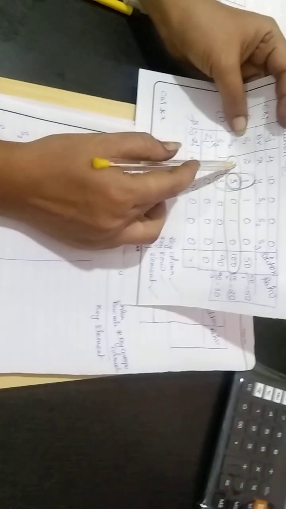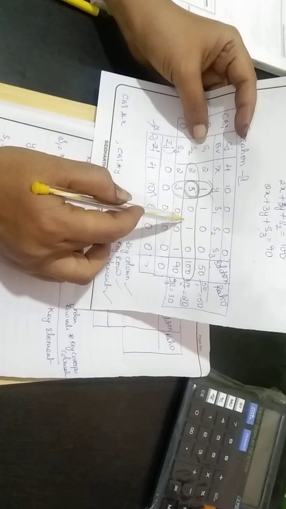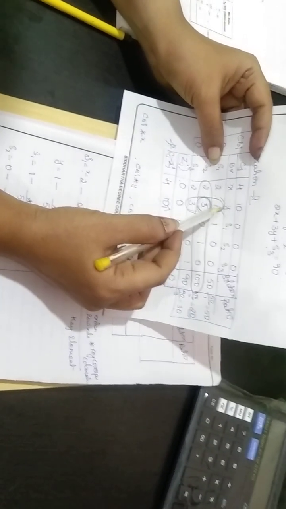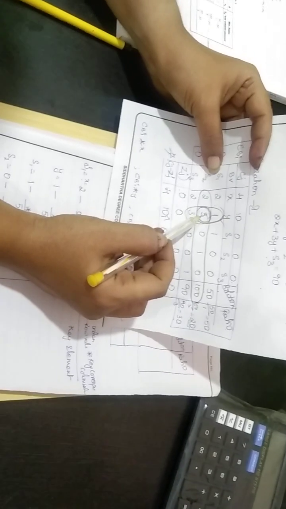Now when it comes to the key correspondence row, this is the selected part of the row. I'm talking about the X factor value, so the correspondence row value is 2. I'm going with my S1 only, but finding out for the Y, so my key correspondence value is 5.